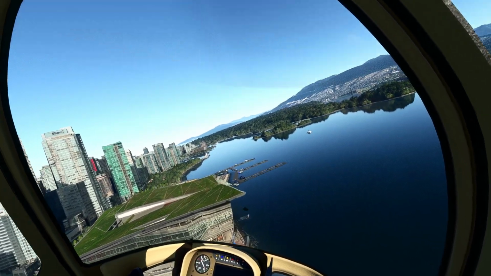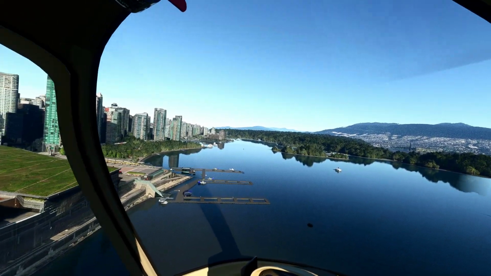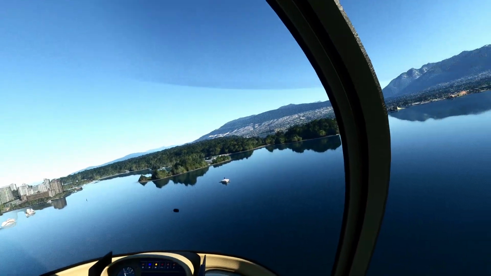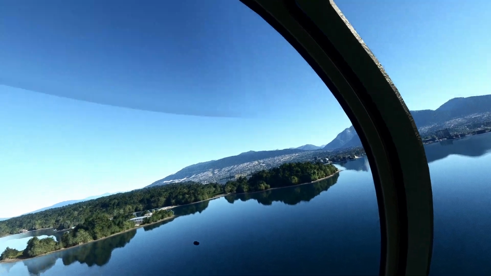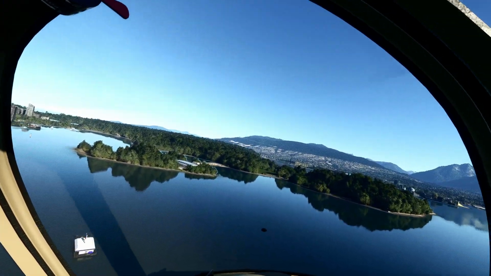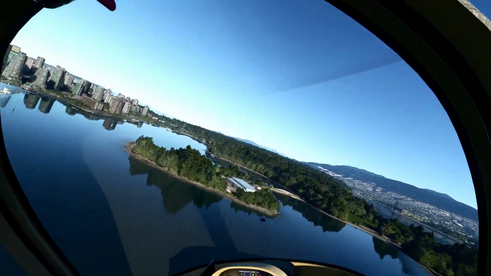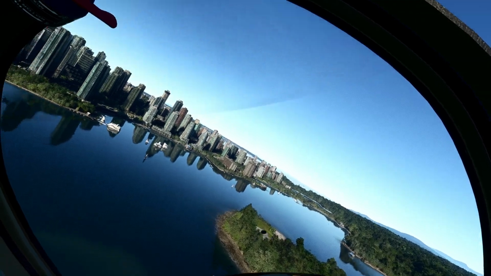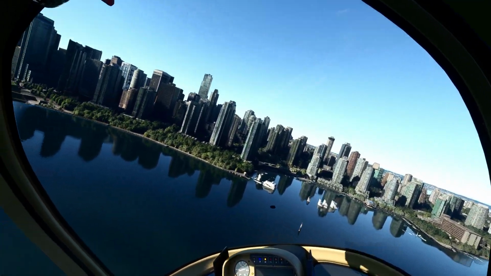Alright guys, I think I'm gonna see if I can land on one of these docks. That would be cool. Yes, let's do that. Let's end it there. Land on the Vancouver Harbor Flight Center. Even though it's meant for float planes that are on the water, we're gonna land a freaking helicopter on there, so we can say we did it. That's why I love simulators. You can do things that you can never do in real life.